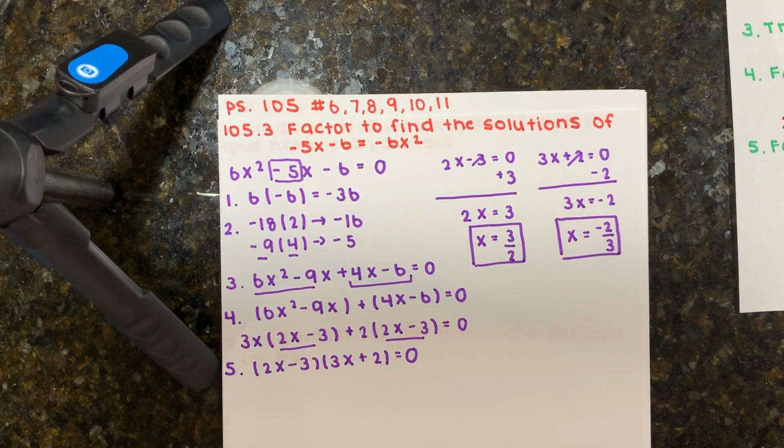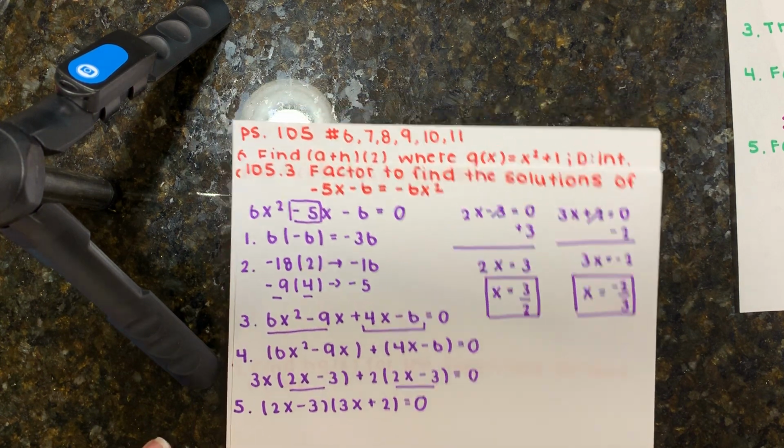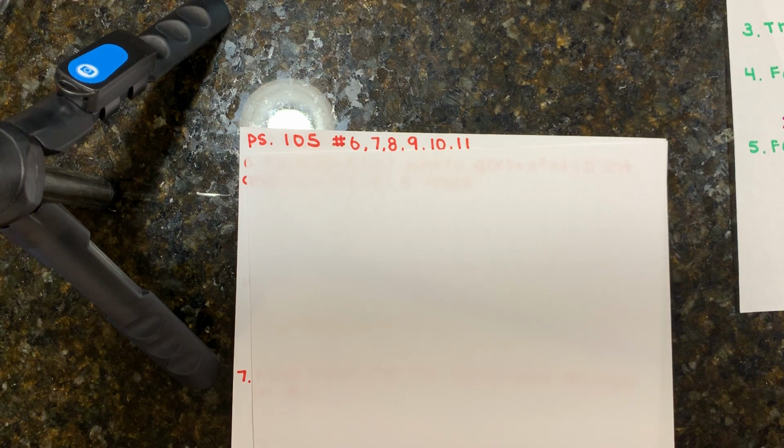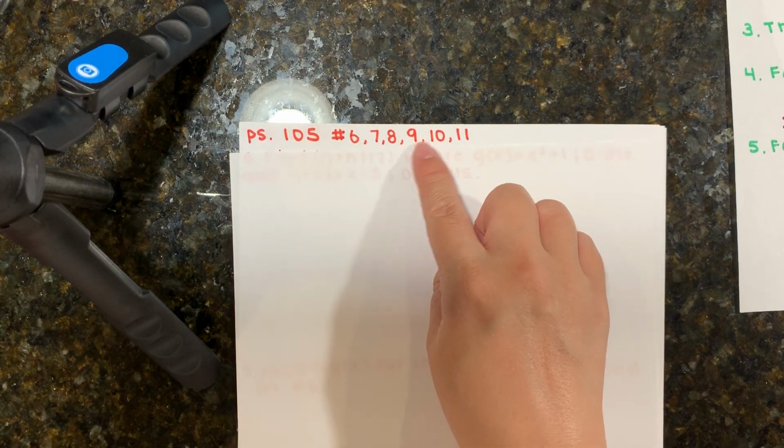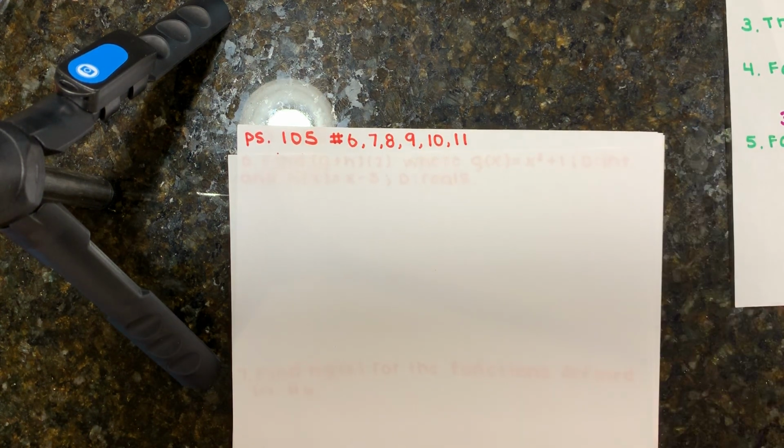Now what we're going to do from the first half of the lesson for 105A, what I want you to do is I want you to pause the video and I want you to attempt numbers 6, 7, 8, 9, 10, and 11. And then we're going to do those together. So 6 through 11 basically. And those are just going over problems that we have done recently.